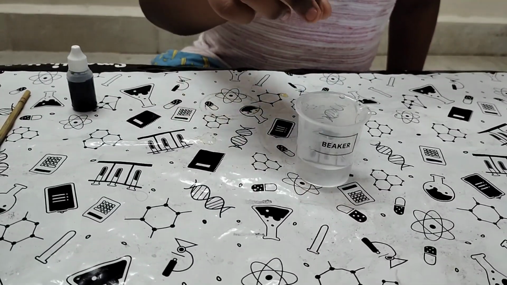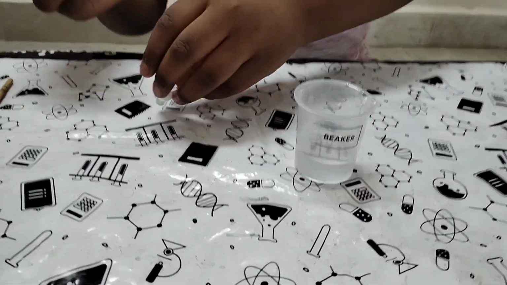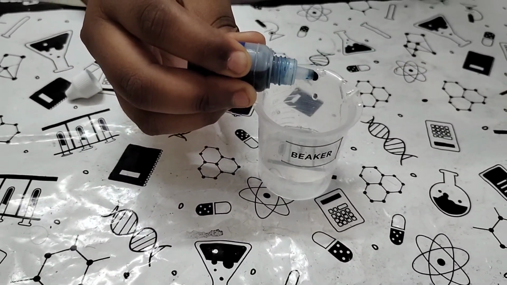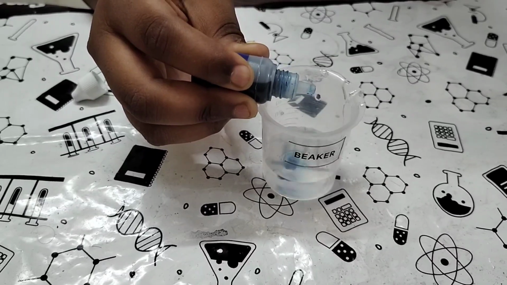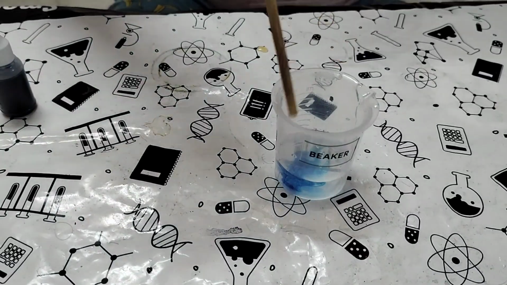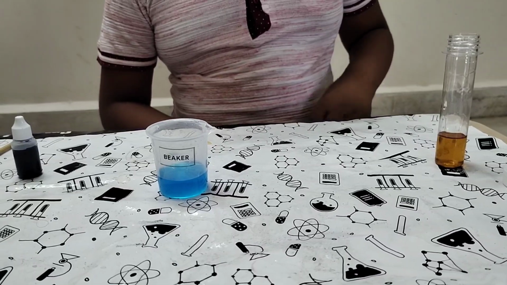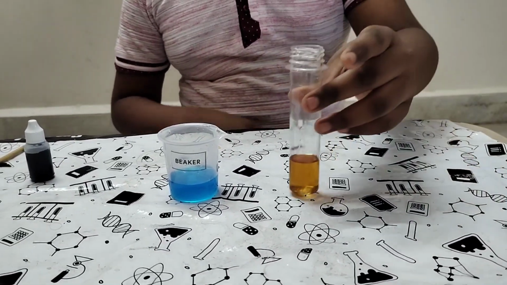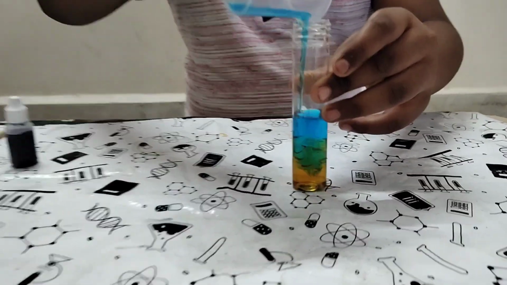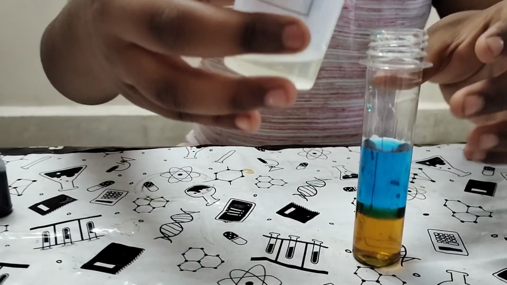Take a beaker, add 15 ml of water, and mix in 1 drop of blue color. Mix with a stirring stick. Pour 15 ml of colored water into the test tube. Add 10 milliliters of vegetable oil.